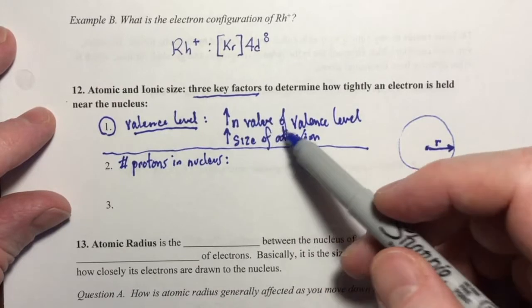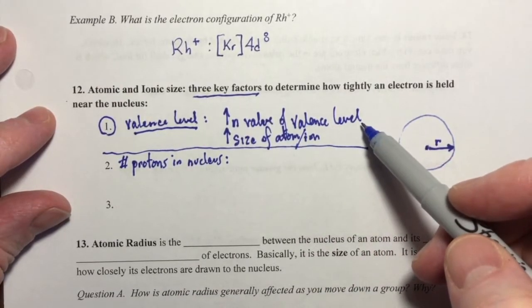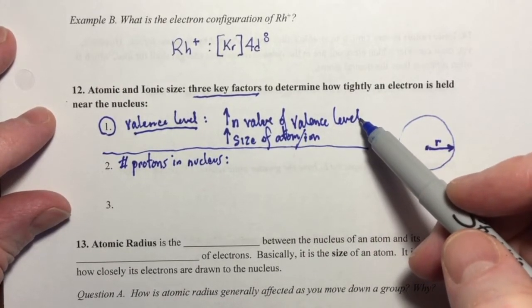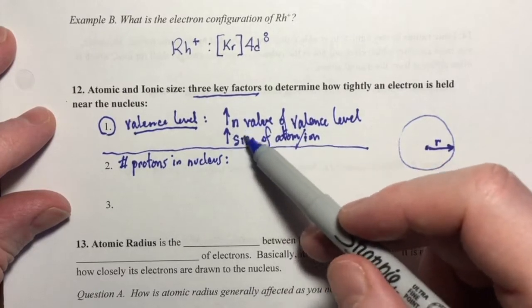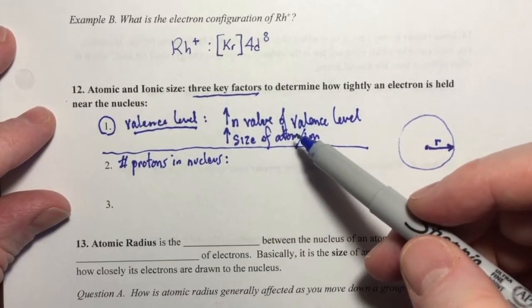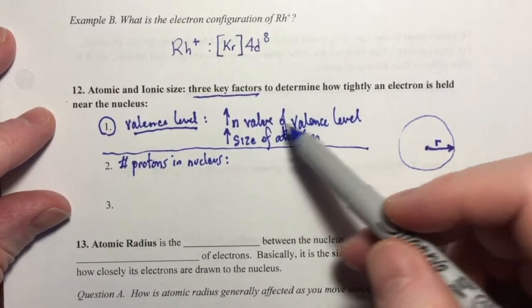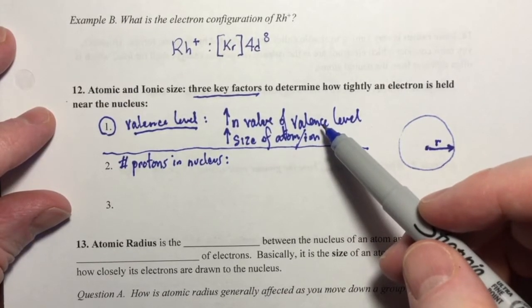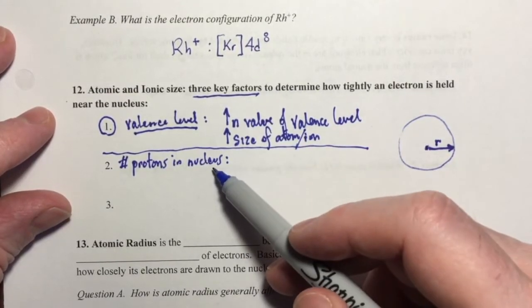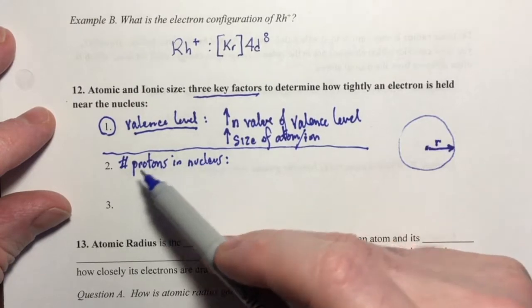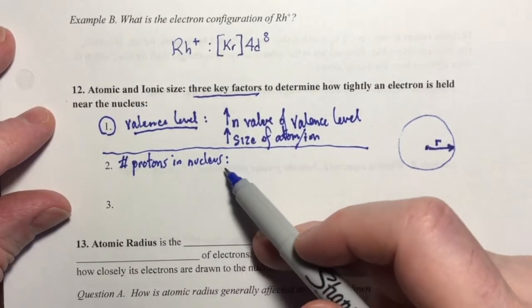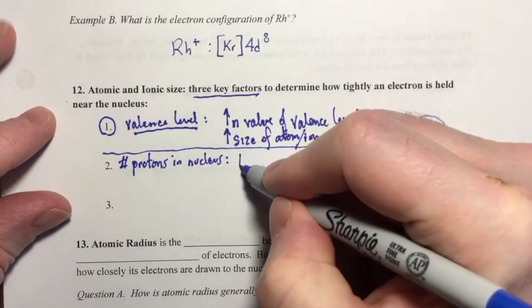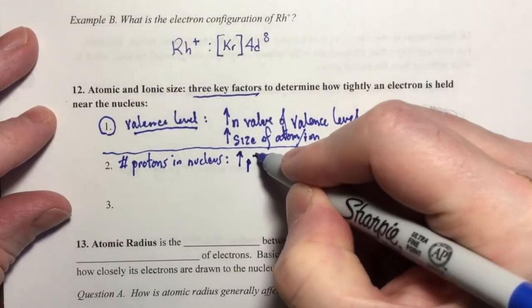If we have a higher N value for the valence level of electrons, and we have electrons in that valence level, then its size is going to be larger. If the N value of the valence level is tied between two atoms, then we go to this second factor, and we look at the number of protons in the nucleus.